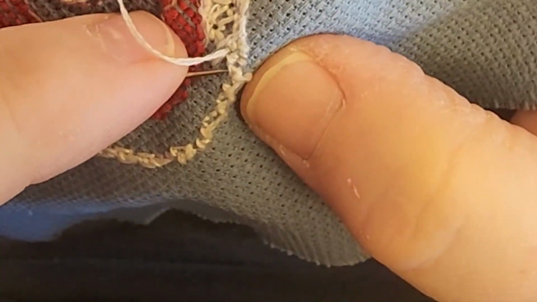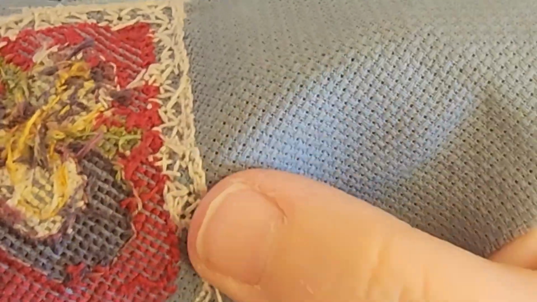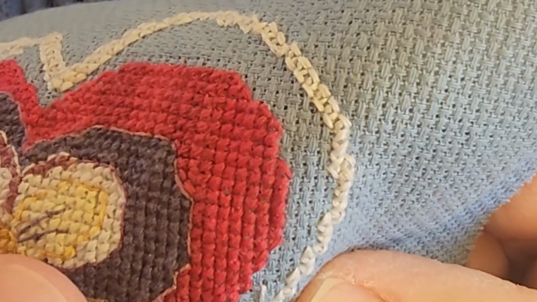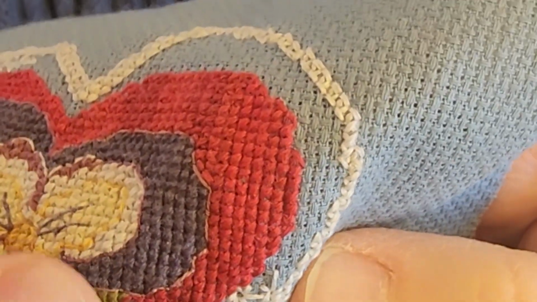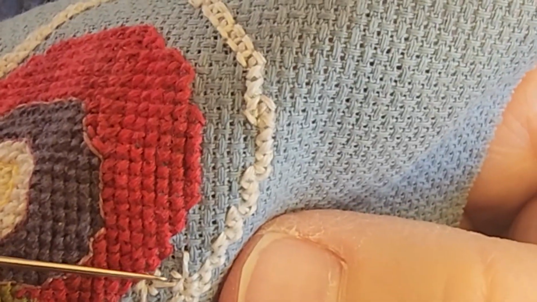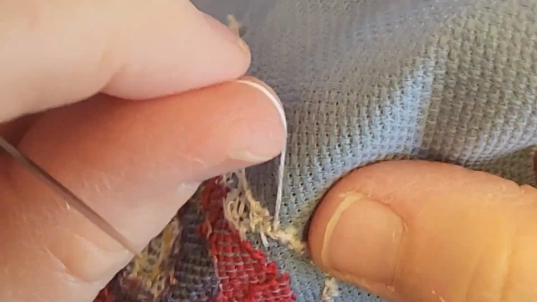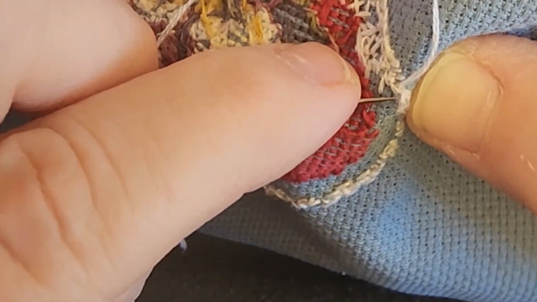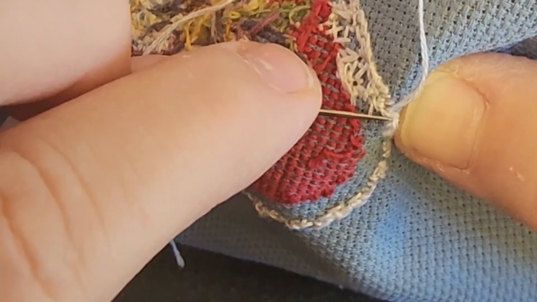But most importantly, I need to flip over and go the opposite way of the hole. Give a good tug. So I went the wrong way. There's a good example of going the wrong direction with my tug. So see what I did? I went the wrong direction, which is the exact opposite of what I wanted. So we're going to take that out.